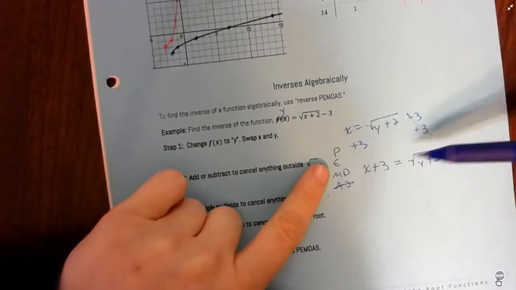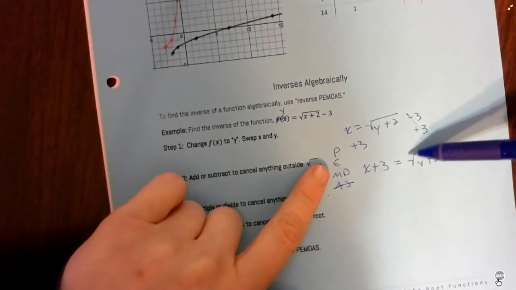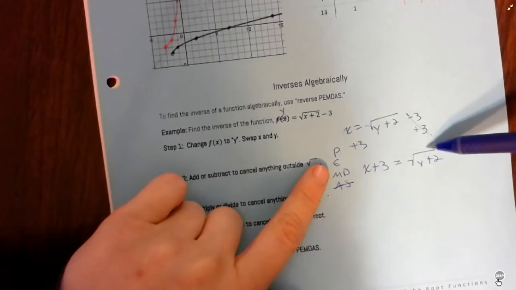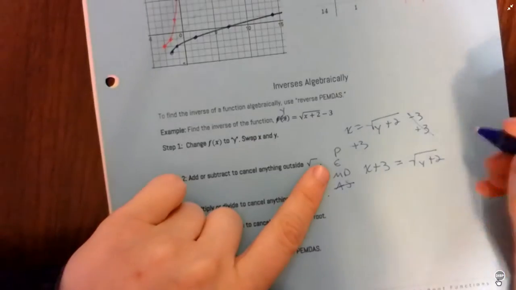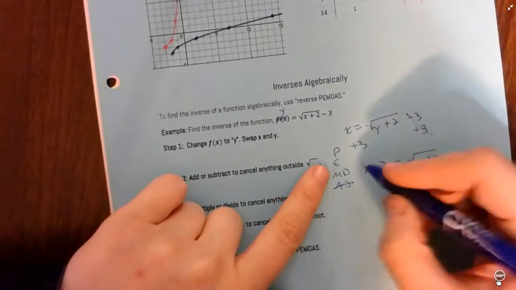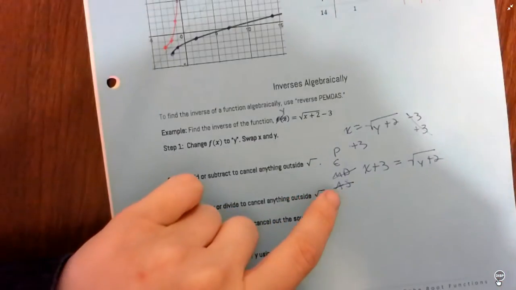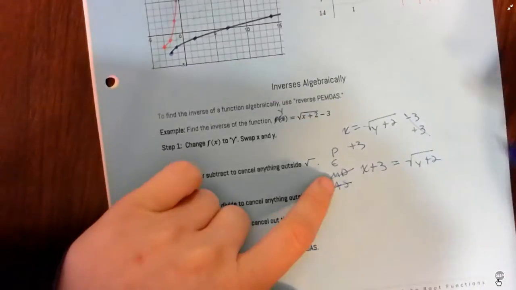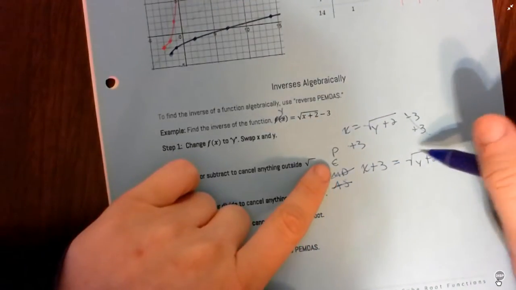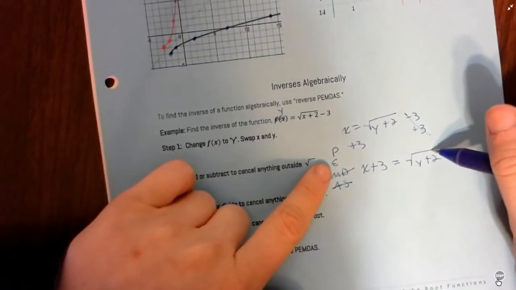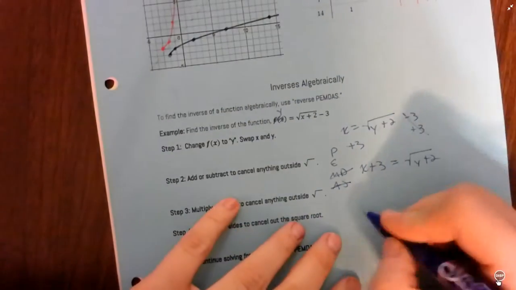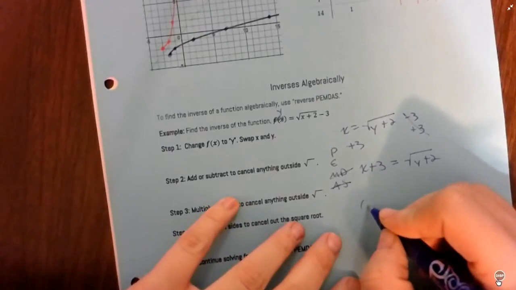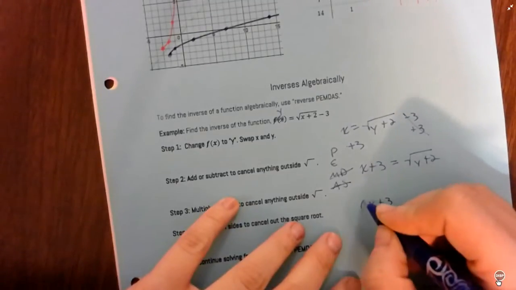Now, do you see any multiplication or division I could do over here to try to get this y by itself? Well, no, there's really not anything there. So the only things that are in there are inside the square root. So I can skip that step. Now I'm on the exponent step, which means I need to use an exponent to cancel out the square root itself. So to do that, I'm going to use a 2 for my exponent. And I'm actually going to rewrite it down here a little bit so I have more space.